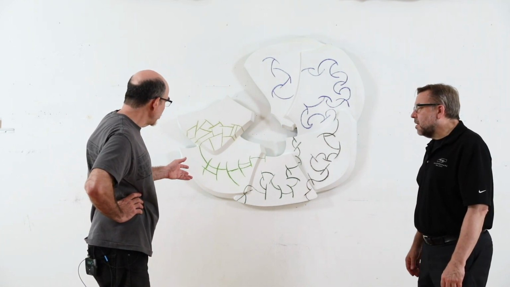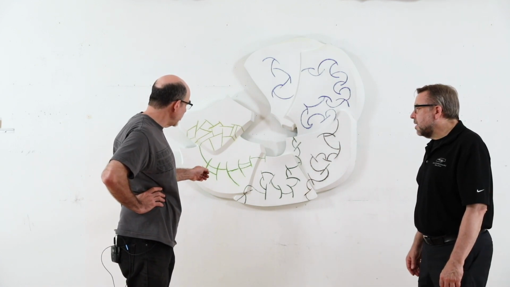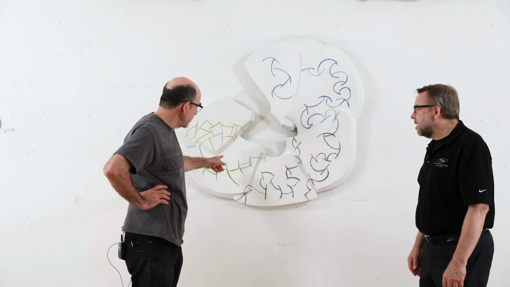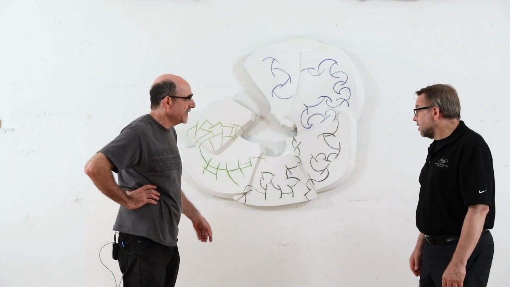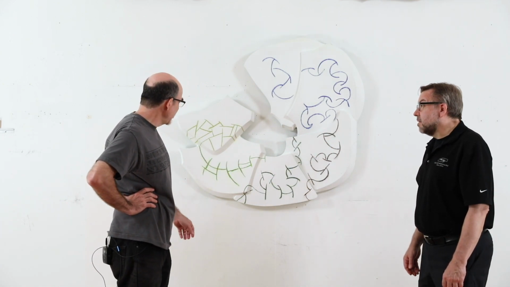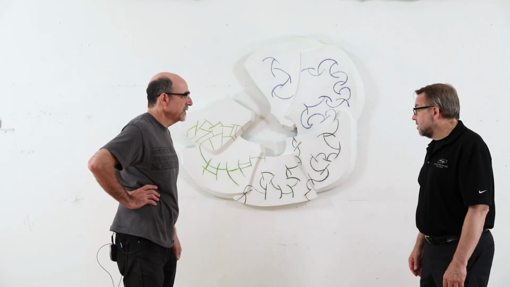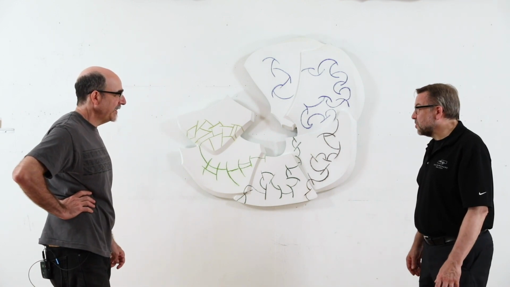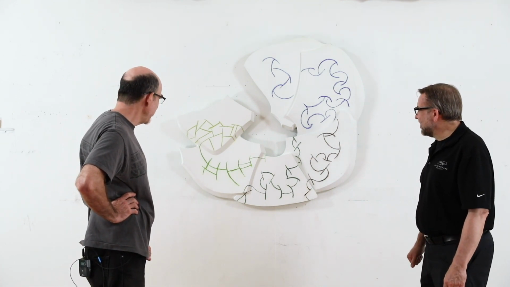Well, any drawing is really at its base a diagram of the position and motion of the hand, in its real reduced state, right? That's a diagram of where my hand went. Residue, as it were. Yeah, the path of the hand. The path of the hand.